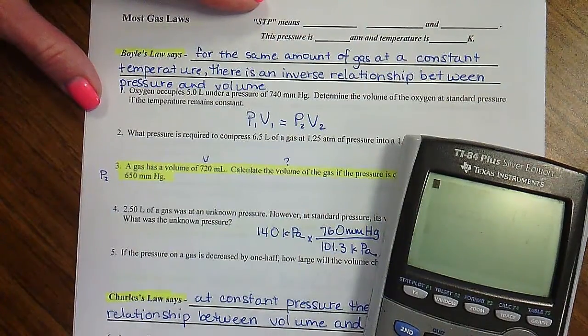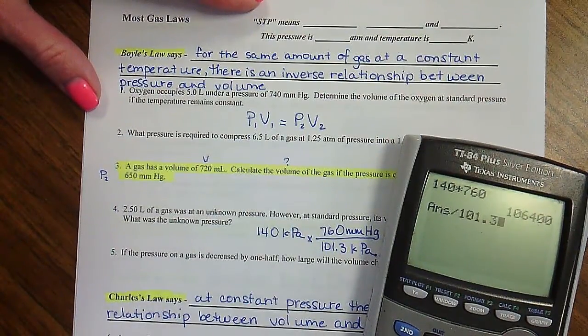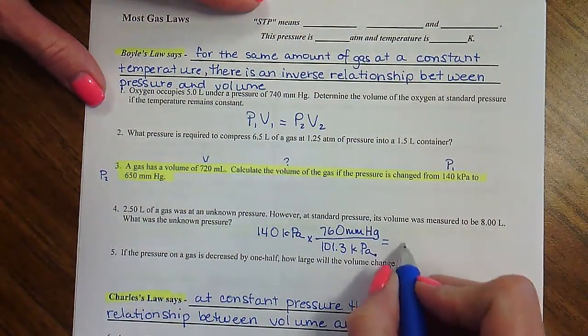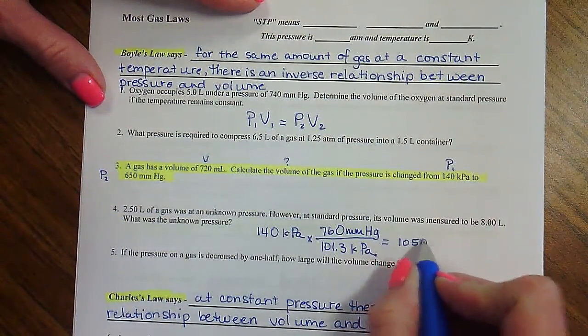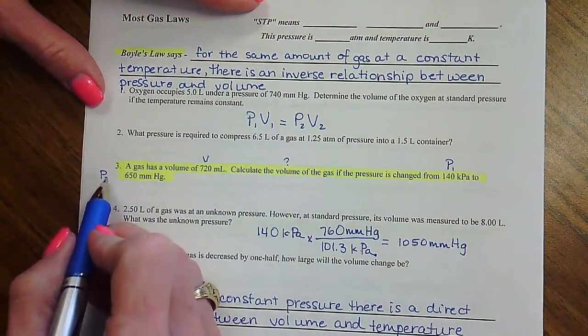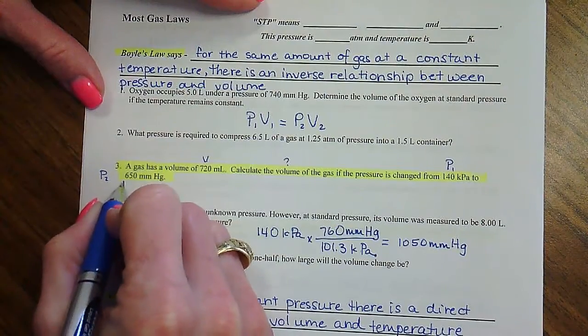140 times 760, and I divide that by what's in the denominator, 101.3. So it looks like 1,050 millimeters of mercury is my first pressure. So I list my variables.